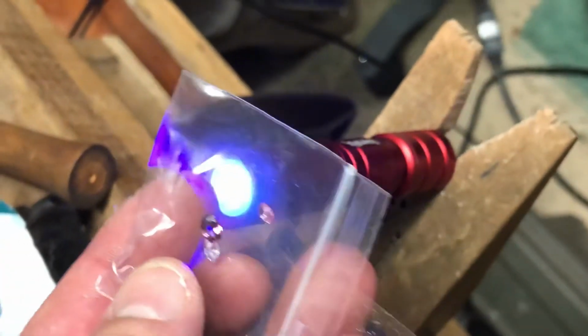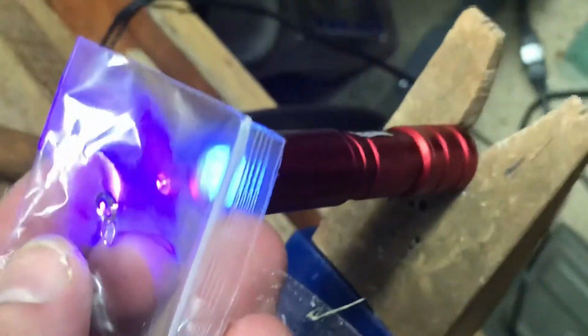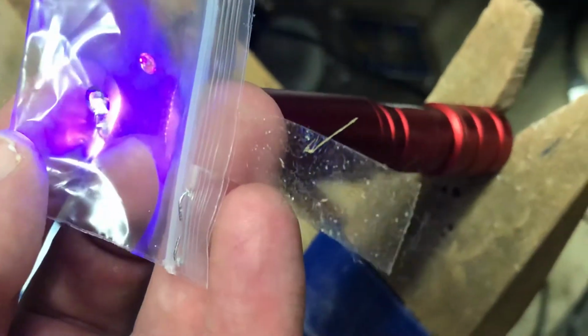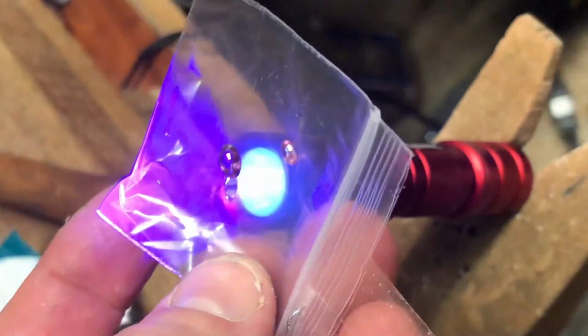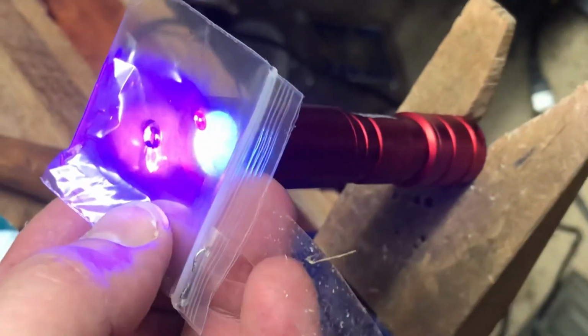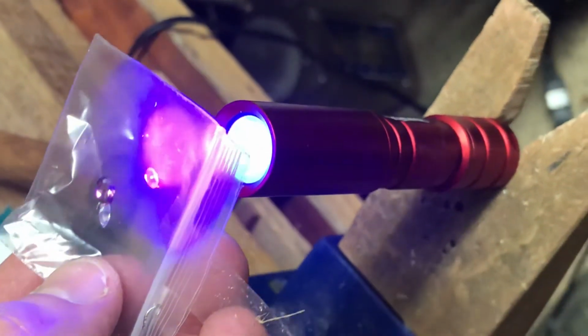See, that one glows. No glow. Glow. That is a light colored ruby. The other gemstones, kind of no glow. They got some reflection of the UV light, but they don't have the fluoresce.